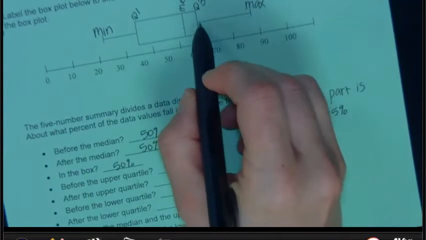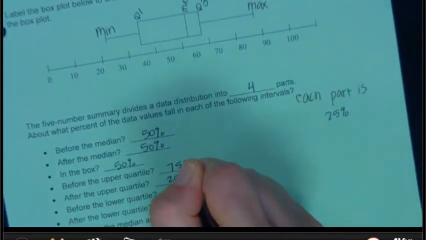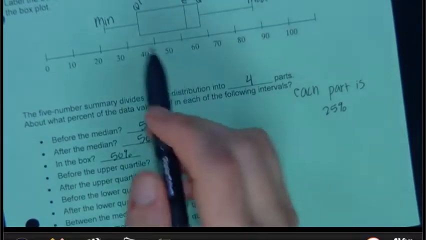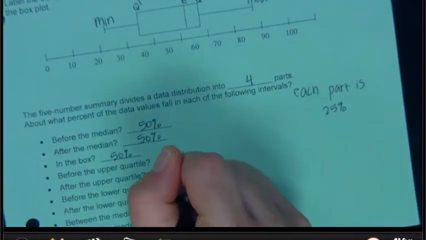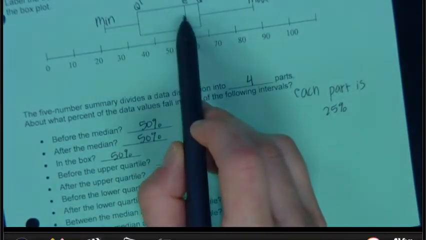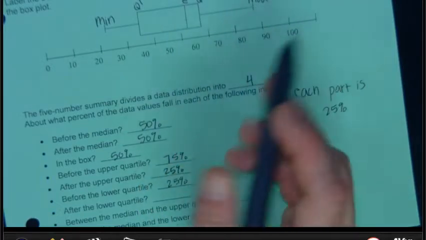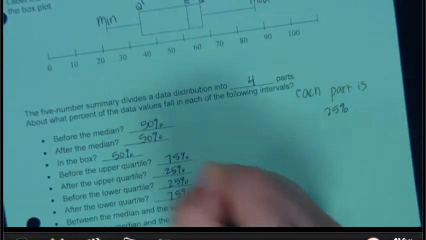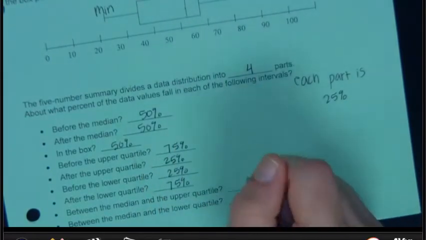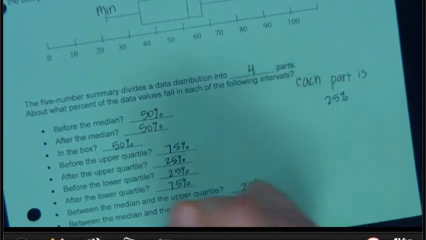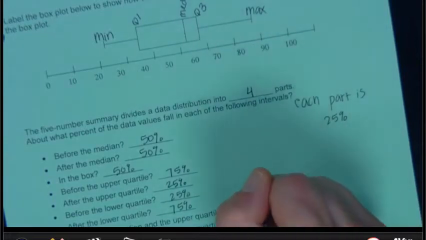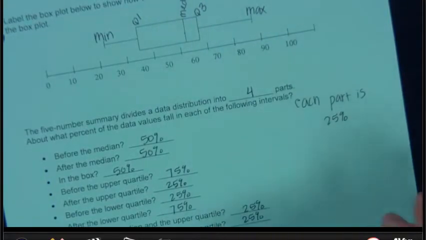After the upper quartile, which is Q3 to maximum, it's just one section at 25%. Below the lower quartile, so Q1 to minimum, that is 25%. After the lower quartile, well, Q1 to median, median to Q3, Q3 to maximum, that is 75%. Between the median and the upper quartile, well, median and Q3, that is 25%. And between the median and the lower quartile, well, median and lower, that's another 25%. Okay.